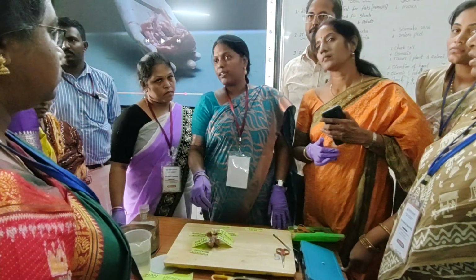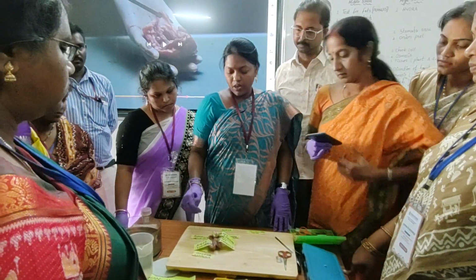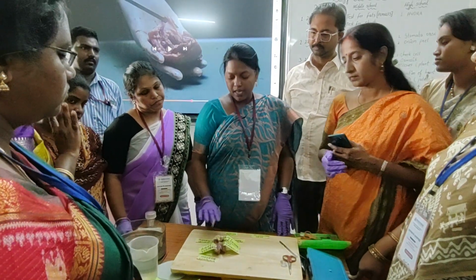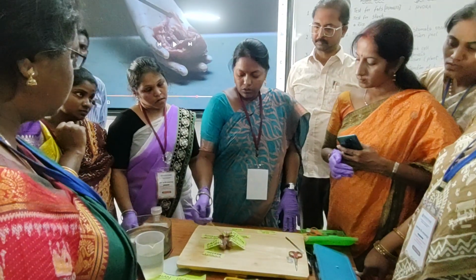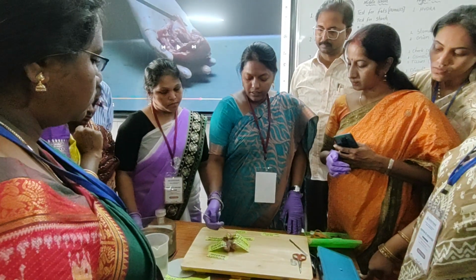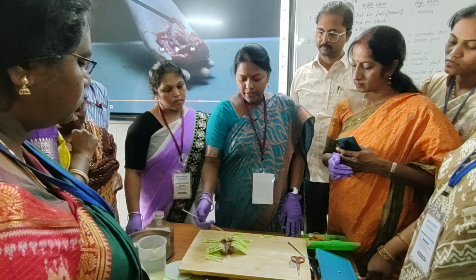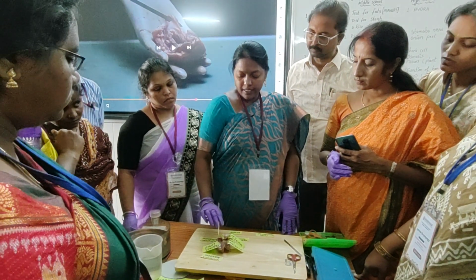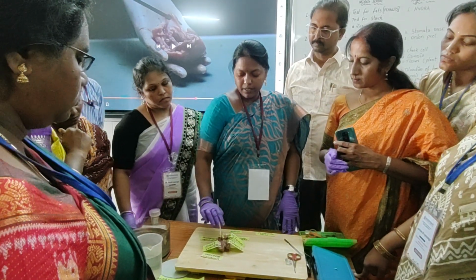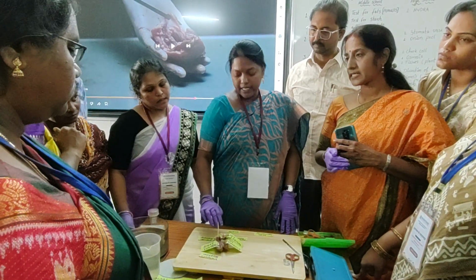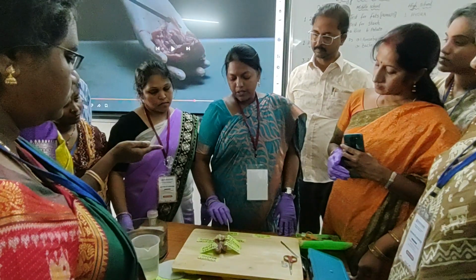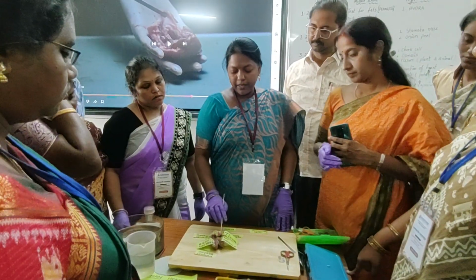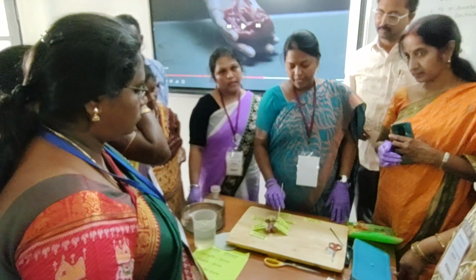So how many valves are connected in the heart? Four valves are present in the heart. Two valves are present between the right and left atria and ventricles. On the right side, the valve between the atrium and ventricle is called the tricuspid valve. Which valve is present between the left atrium and the left ventricle? That is the bicuspid valve, also called the mitral valve.